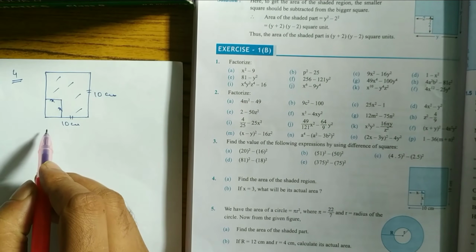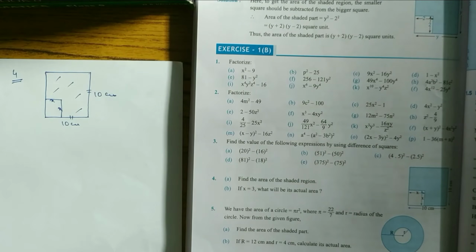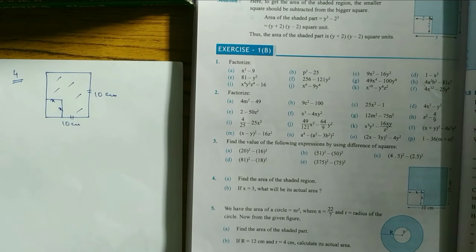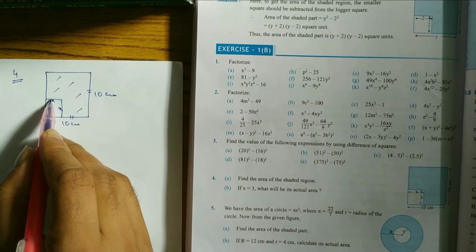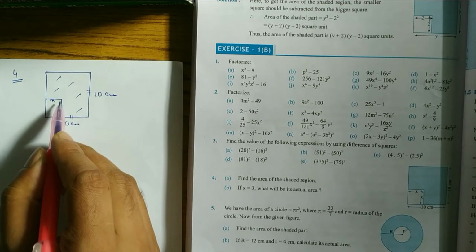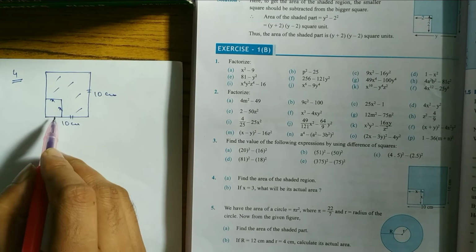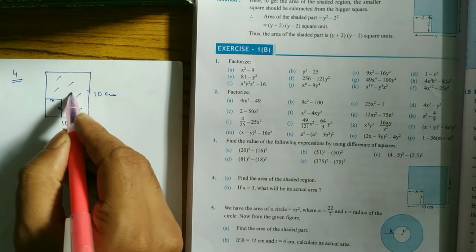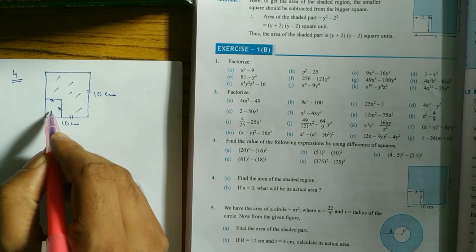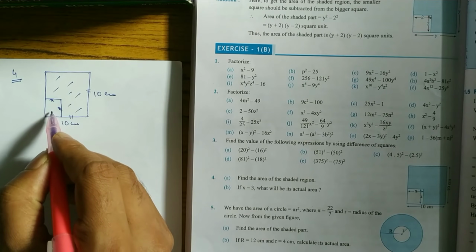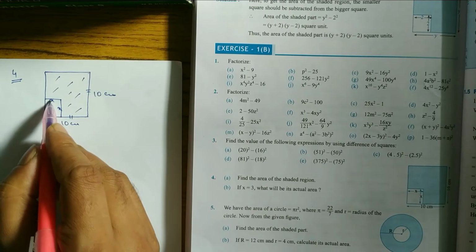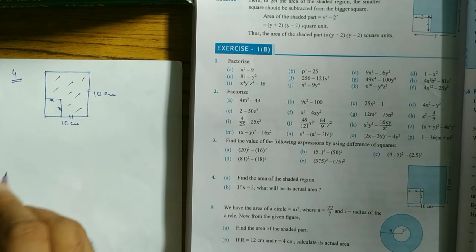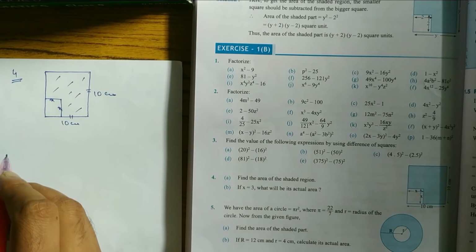Now you can see that. What about inner part? Inner part, here also x, here also x, means length also x, breadth also x. Here also length and breadth both are equal. It means inner part, non-shaded part, which is not shaded, is also square. Why? Because both length and breadth are equal. So first of all we have to find out area of outer part.